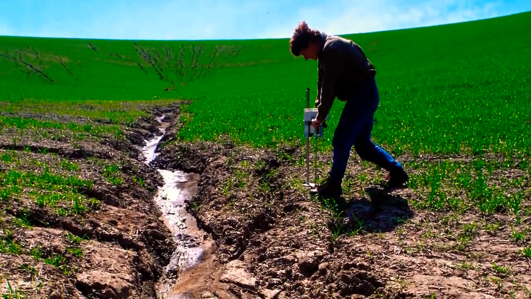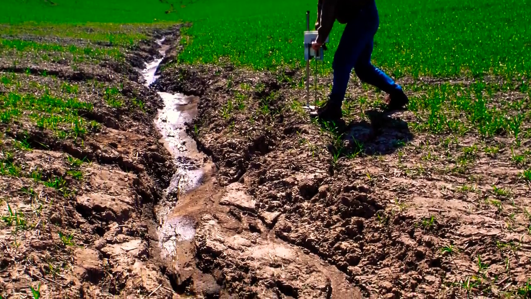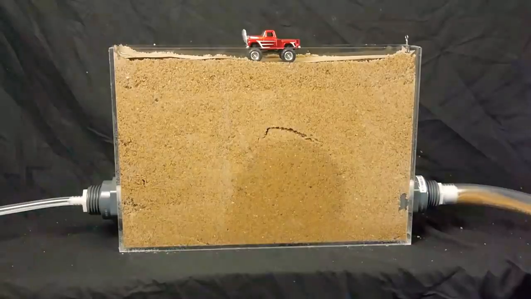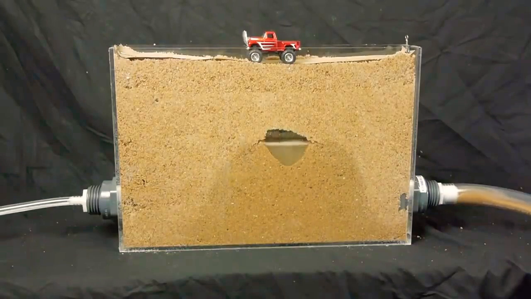Most of us think about erosion on the surface of the Earth, but erosion can occur in the subsurface as well. In fact, scientists and engineers have a very creative name for just such a process: internal erosion. If just the right factors come together in the subsurface, some very interesting things can happen, including sinkholes.